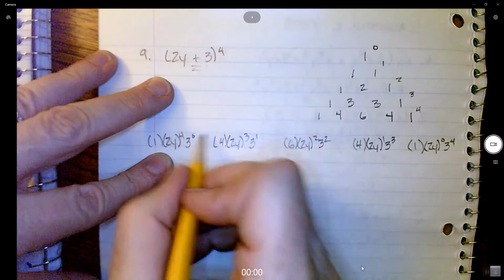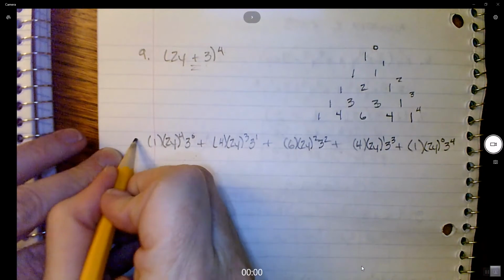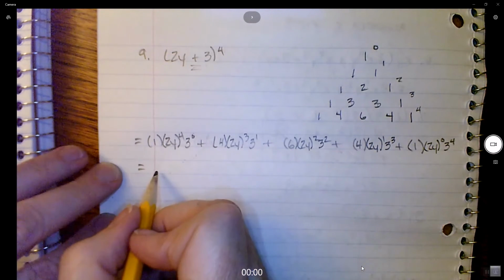And again, this is addition, so we can just add these.